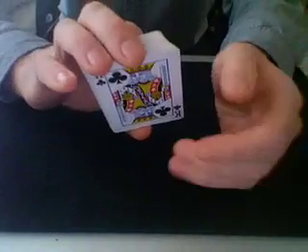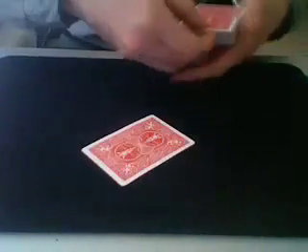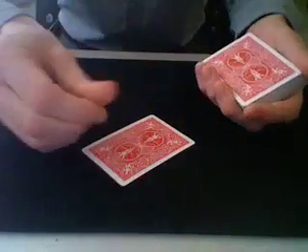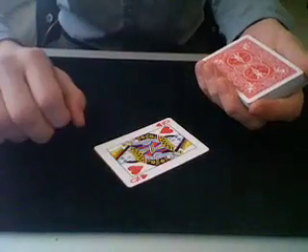So what I've done, I've controlled our King of Clubs to the bottom of the deck. So what you can do with this is if you were to take the King of Clubs and place it on the table, if you click your fingers, the King of Clubs will change into the Queen of Hearts.